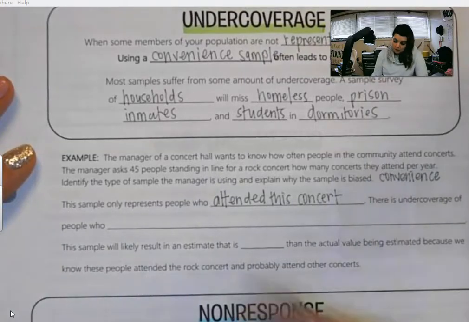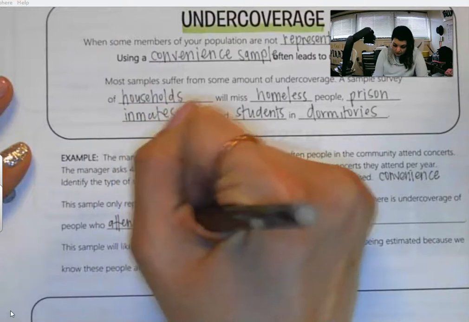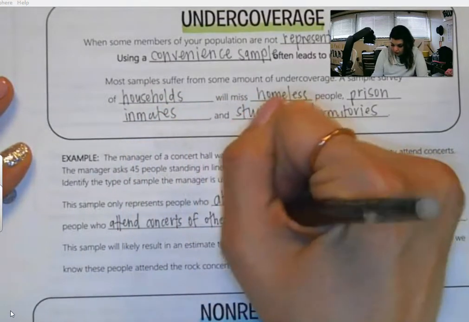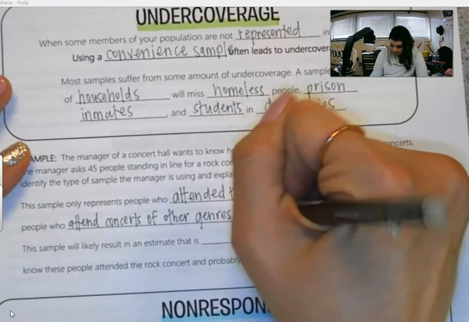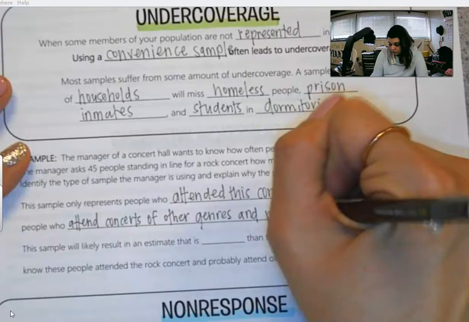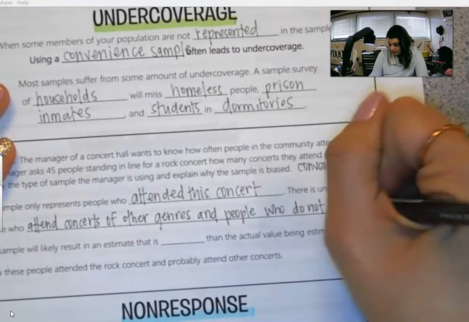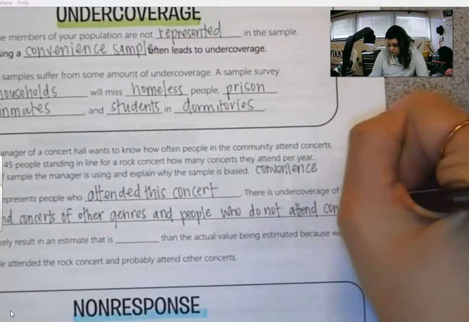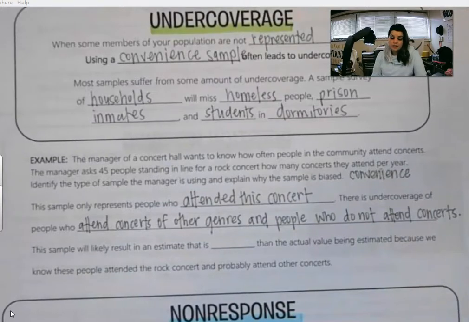So this will miss people who attend concerts of other genres and people who do not attend concerts. So this community is going to be made up of people that attend concerts and don't attend concerts.